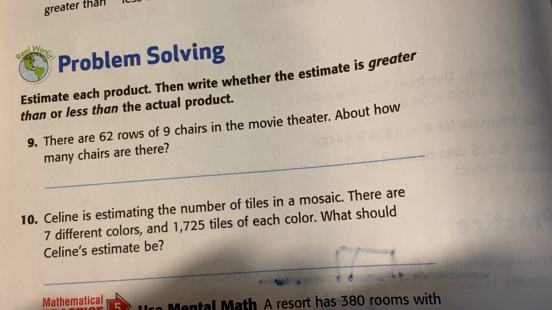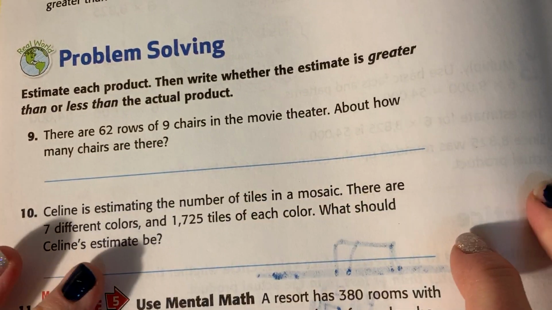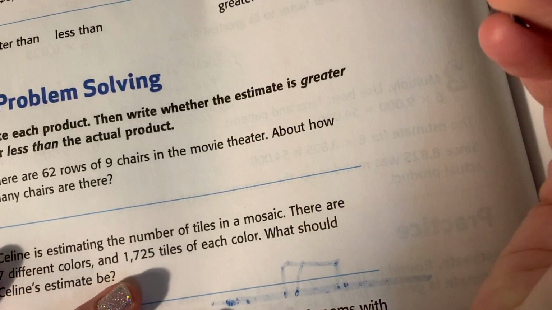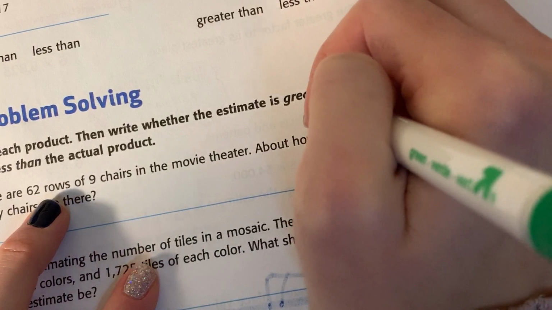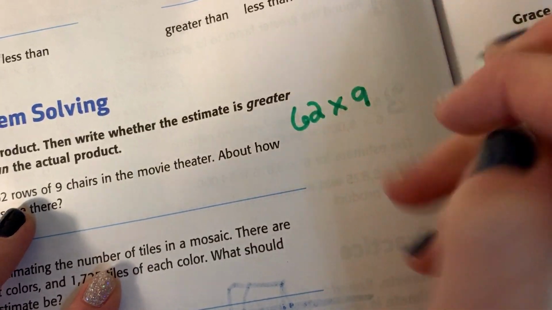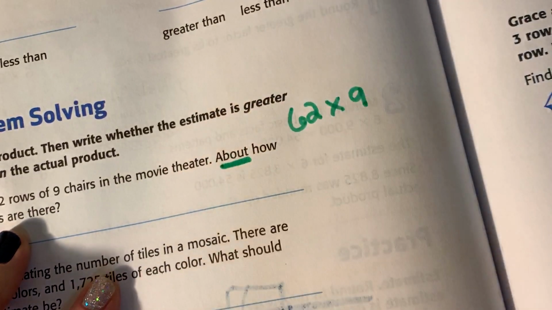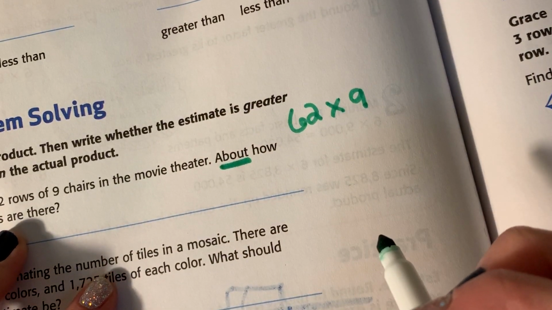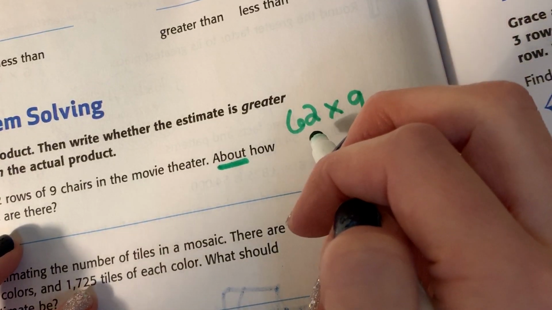There are 62 rows of 9 chairs in the movie theater. About how many chairs are there? Okay, so we have 62 rows and 9 chairs, so 62 times 9. Well, they said about. They don't want us to solve 62 times 9. They're not expecting that from us. They just need to know about how many chairs are in the movie theater.